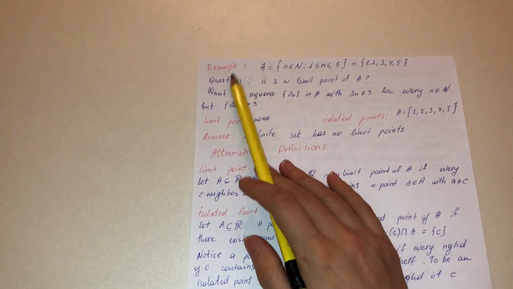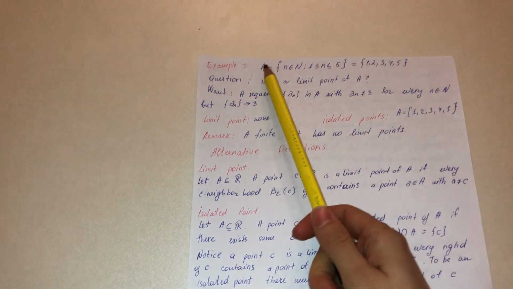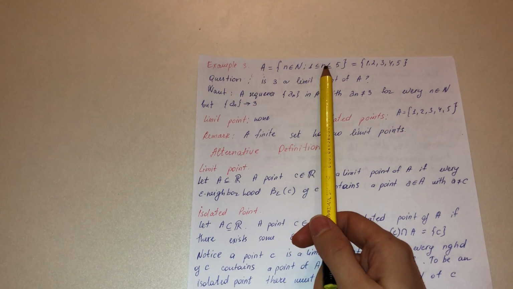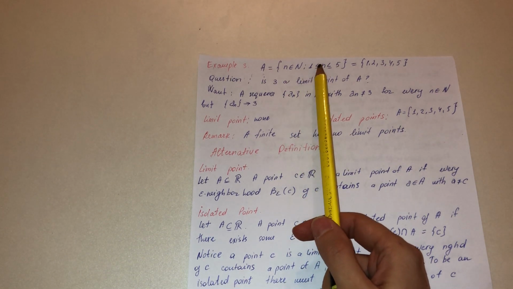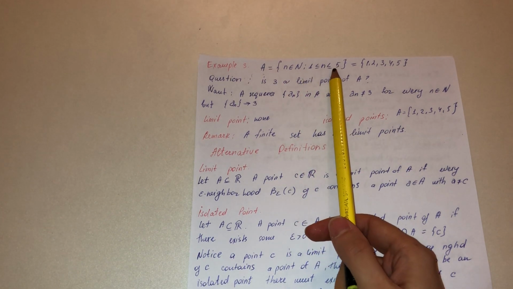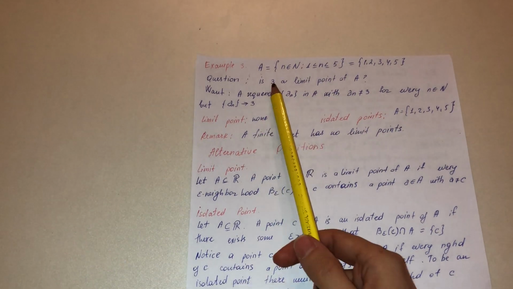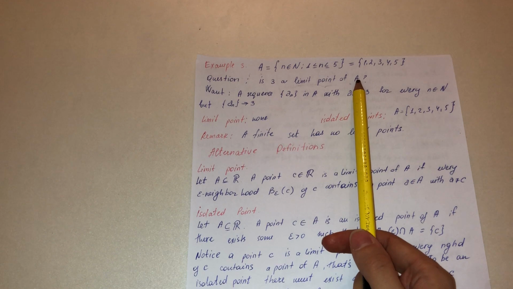So let's try another example. Our third example. Let A be the set of numbers from 1 to 5. As you see, 1 and 5 are also included. Question: is 3 a limit point of A?